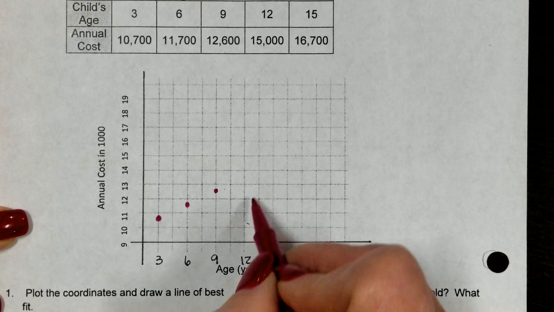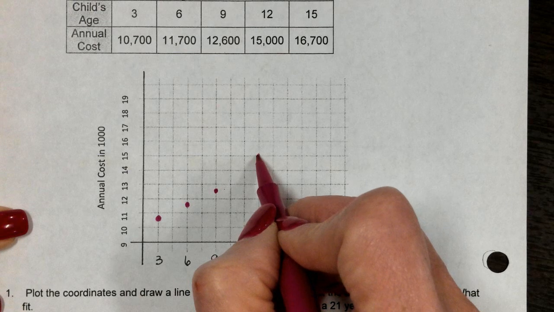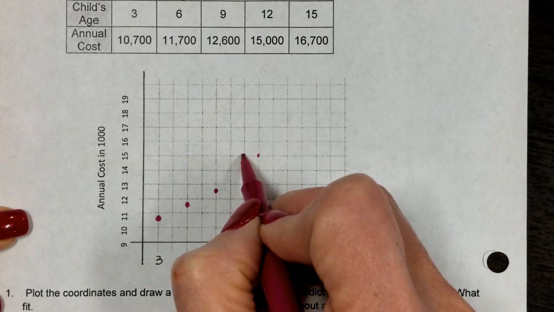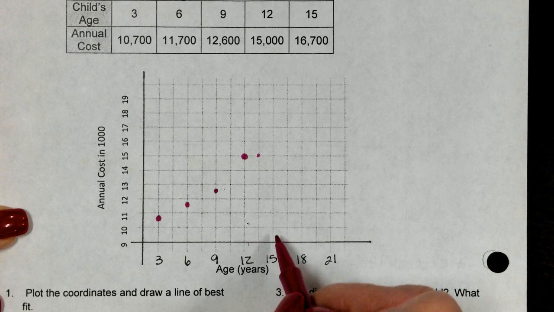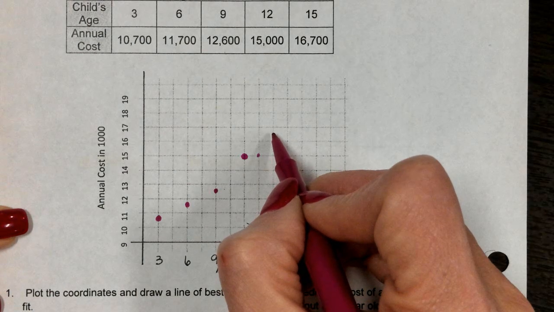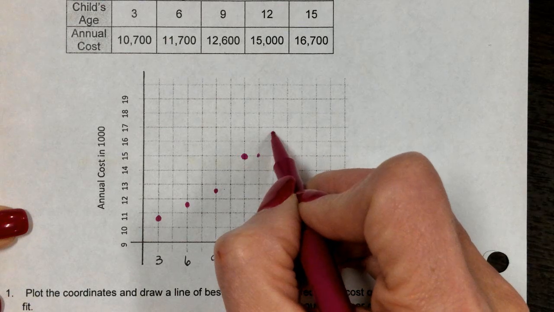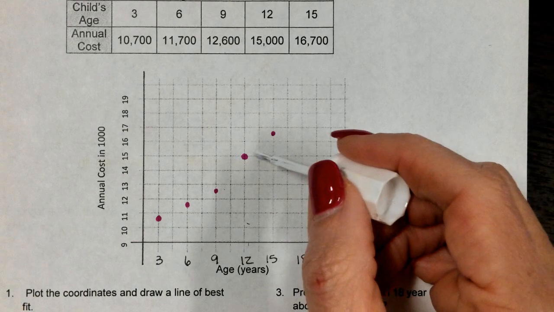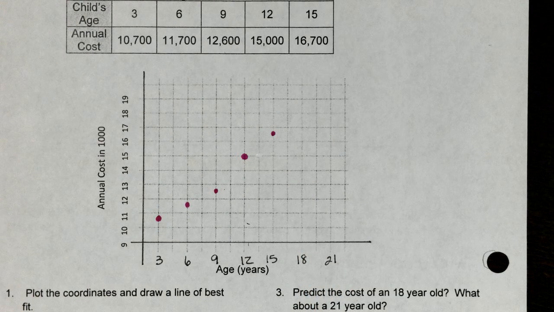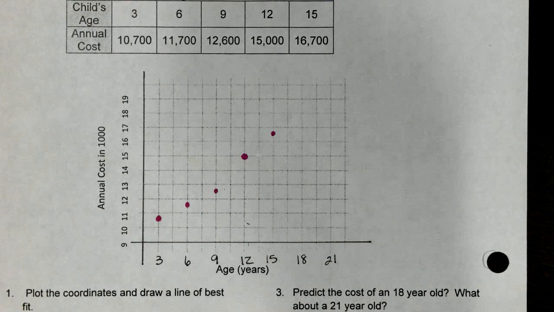At age 12, it's about $15,000, which is, oops, I went over too far. Sorry about that. $12,000. And at age 15, it's about $16,700, so somewhere right around there. Let me get rid of that one dot. That's my mistake. So we've got our data, and you can see where it keeps getting bigger and bigger and bigger, which makes sense because the older kids are, the more expensive they are.